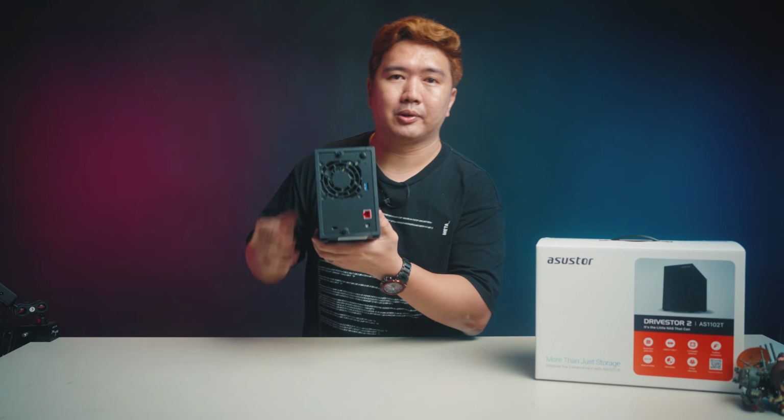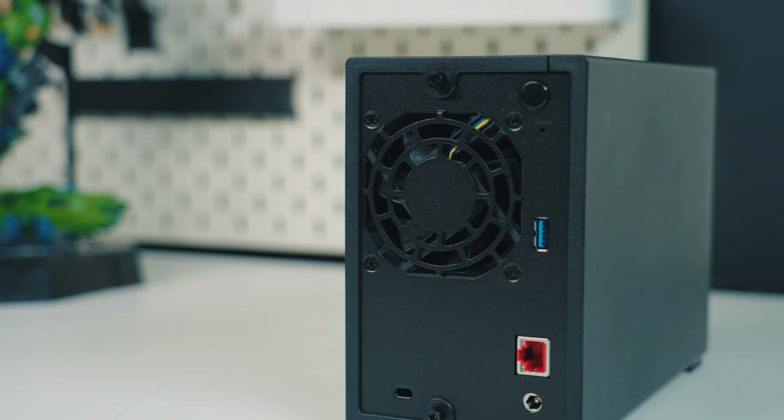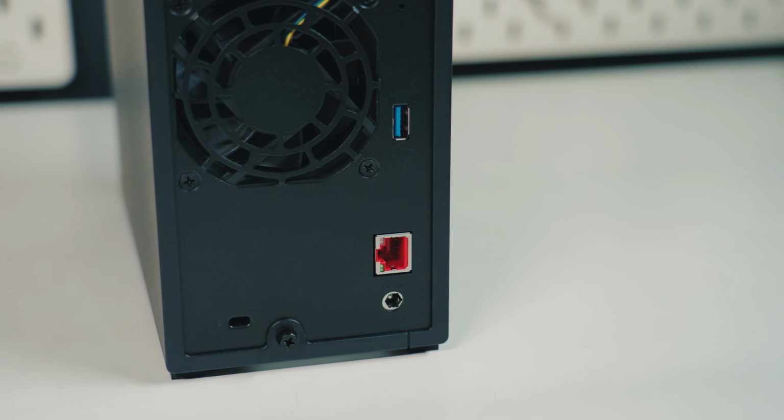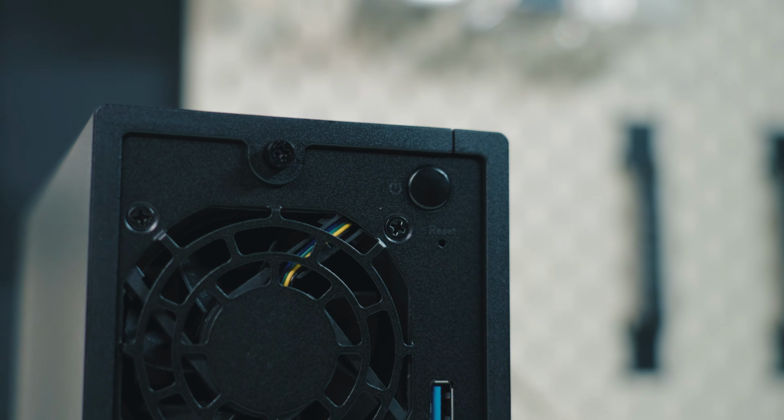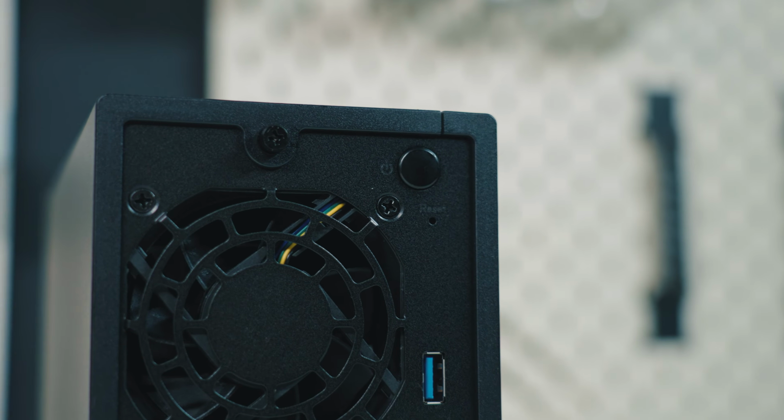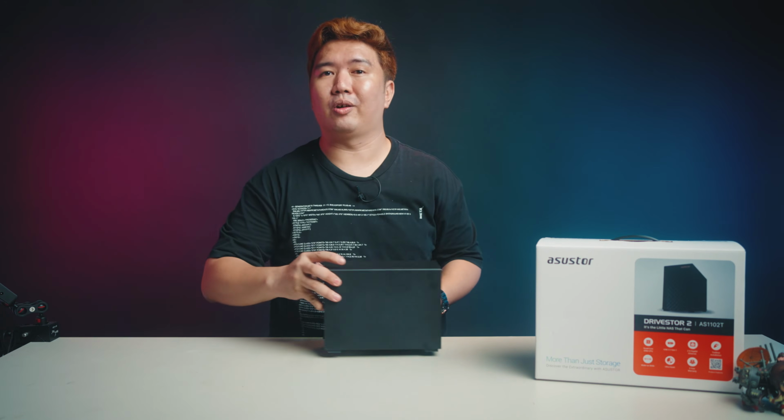Over at the back, we have some I/O in the form of a single USB port, a 2.5 gigabit Ethernet jack, and the DC input jack. The power button is at the top, and this is the only button found on this NAS. But before powering on, let's install our drive.